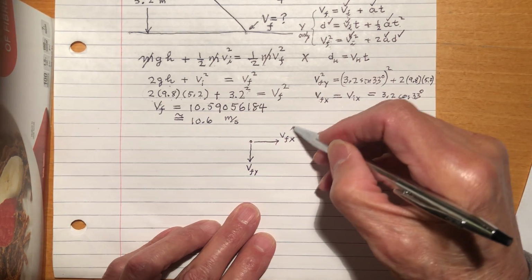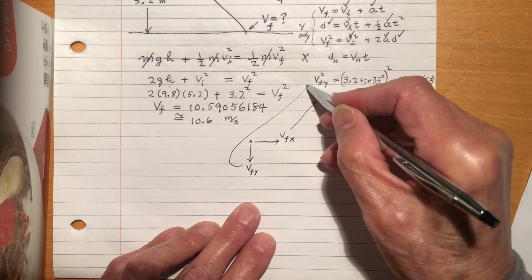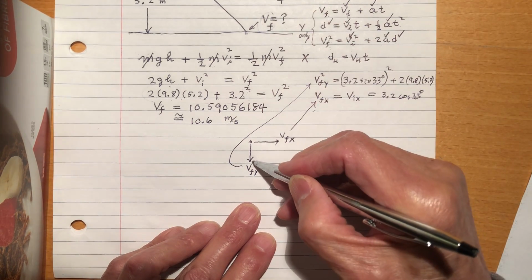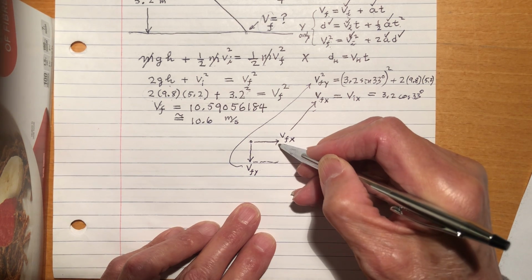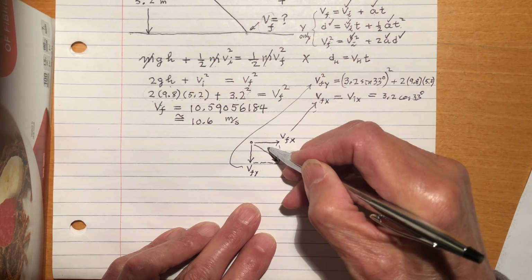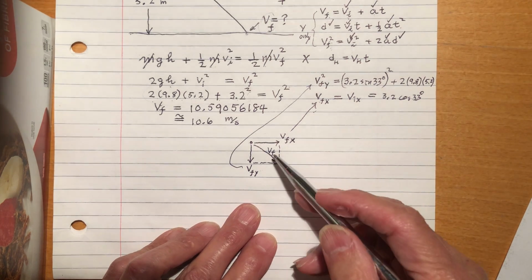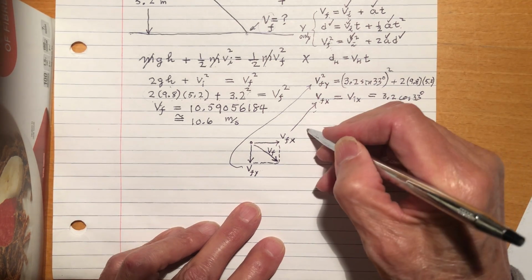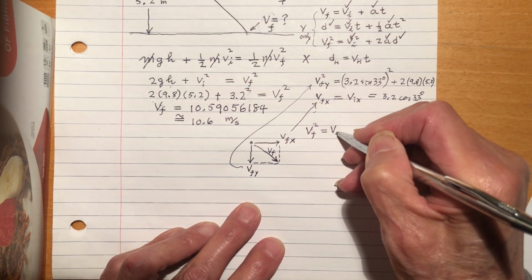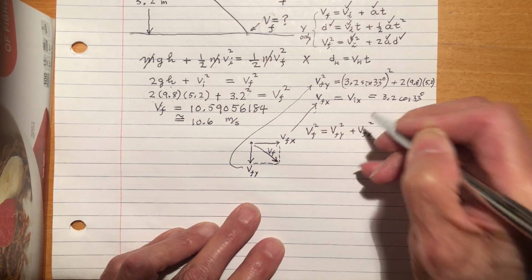I want this magnitude, so I want to combine these two components. I get this. This is my V final. So what is my V final? It's Pythagoras theorem. So V final square is V final y square plus V final x square.